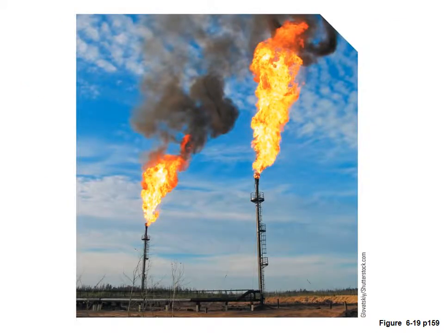I'm sorry, this one is actually natural gas being burned off of a deposit. This is an area where we can't trap all the natural gas, so we're combusting it, so it causes less air pollution. But if we could trap some of that, we would get more from our usage.